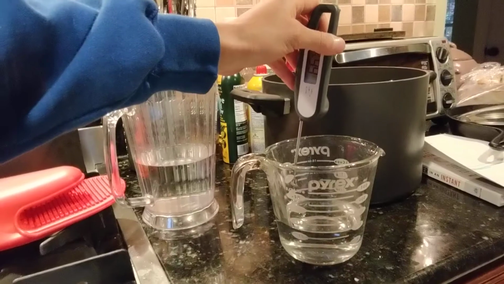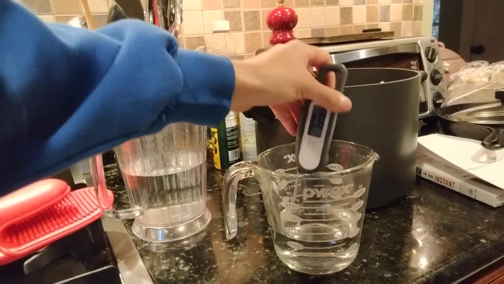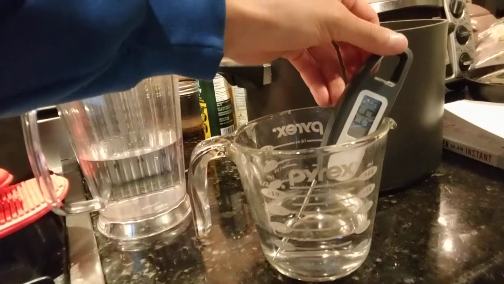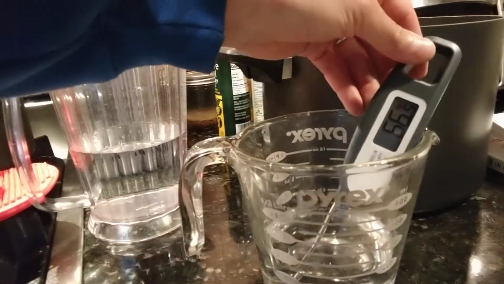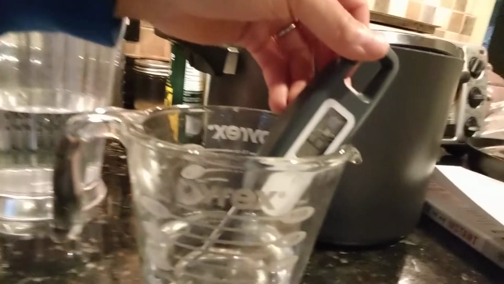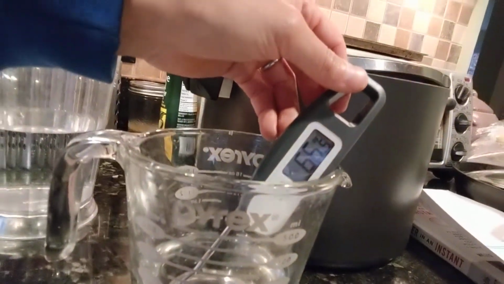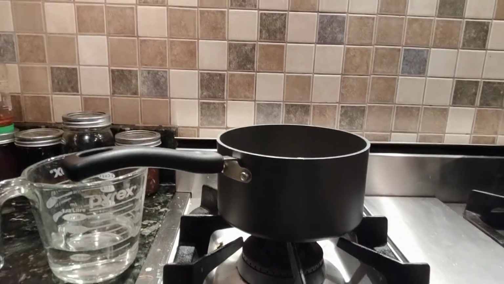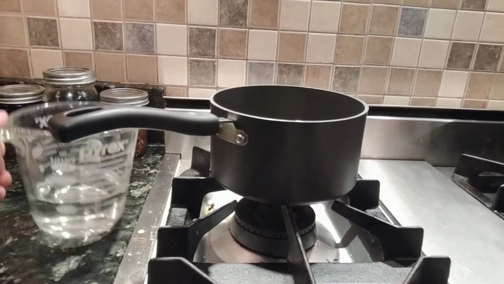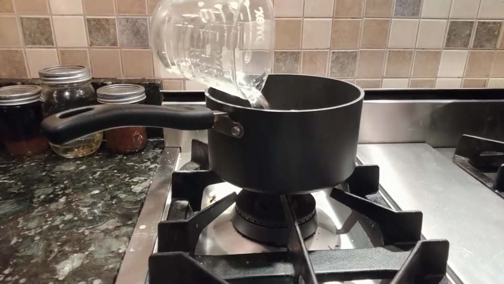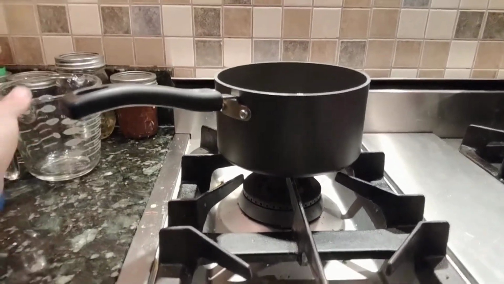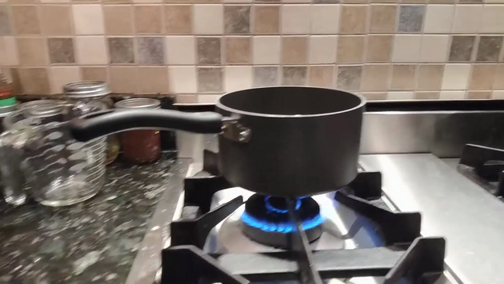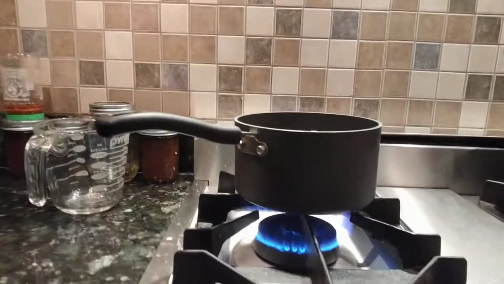Next, you'll record the starting temperature of the water. So it is 66.5, if you look at that. So you'll record that in your data table in STEMScopes. Next, we'll pour our 200 milliliters of water into the pot, into the cold pot on the burner, and we will start up the stove, turn it to high, and we will then start our timer.